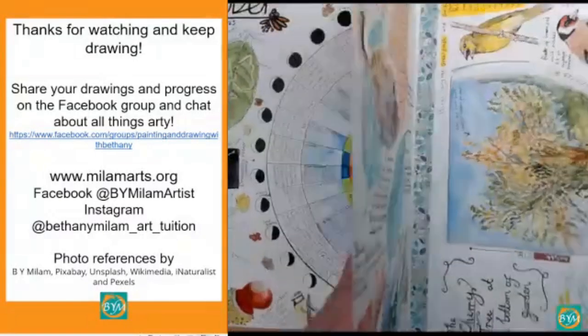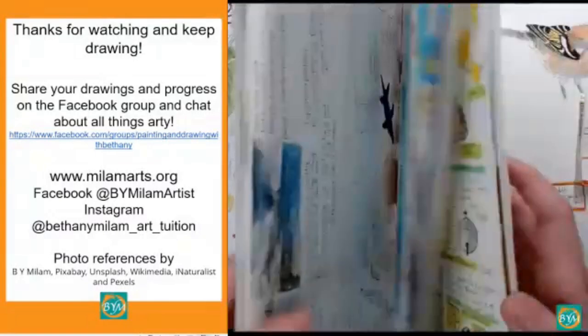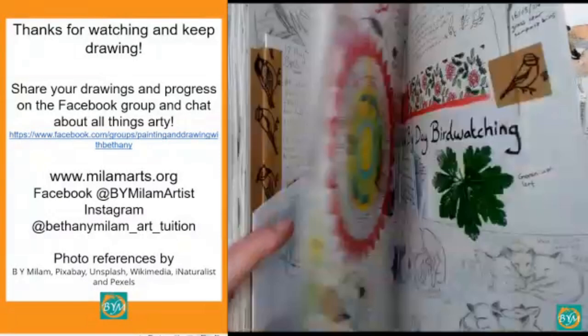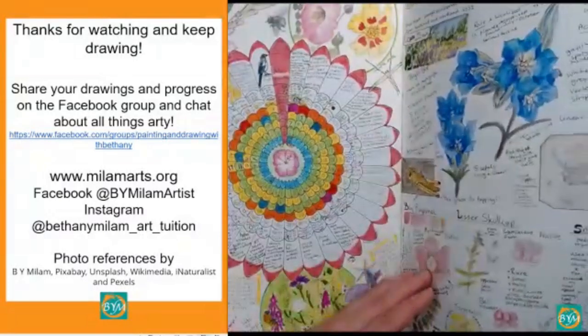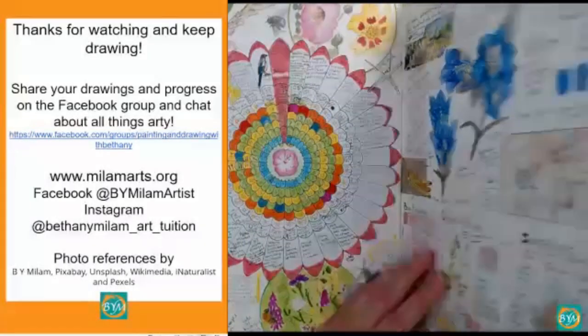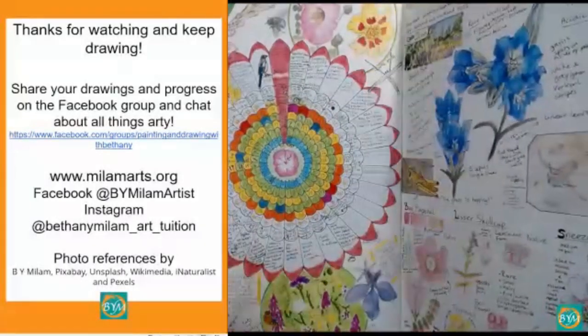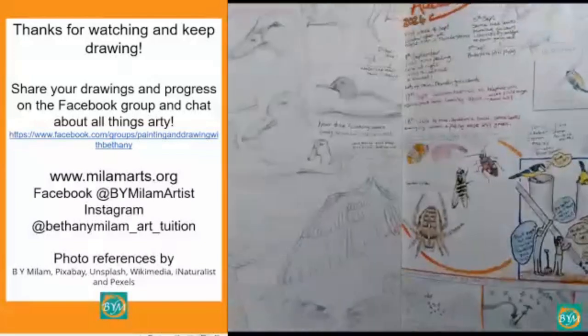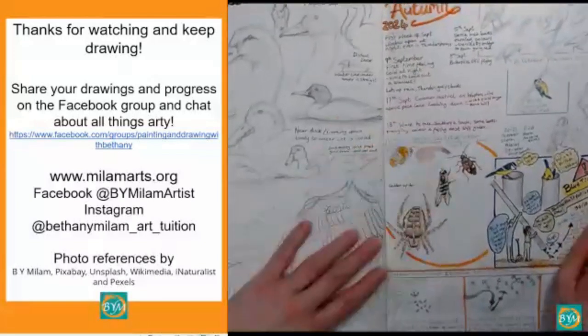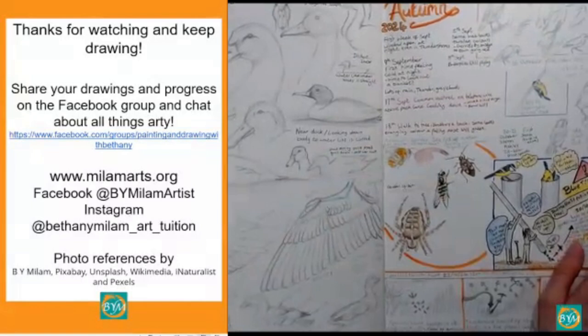So then when I get to the next August, and like, oh, I've done a year of these wheels now, or tables or in some format, then I go, okay, I'm going to stop now. I've done a year. That's enough.